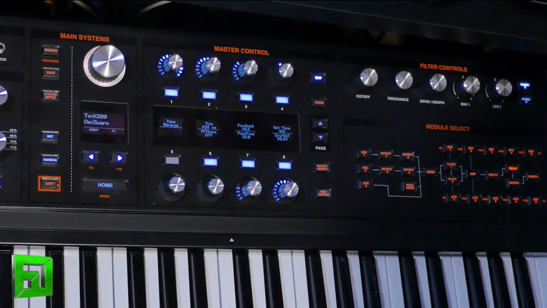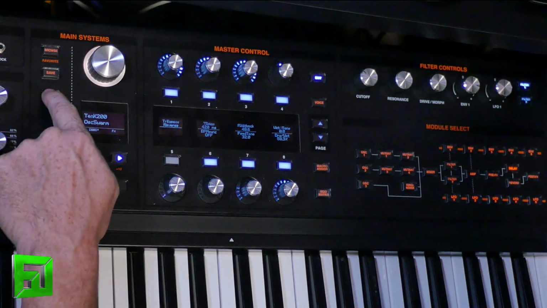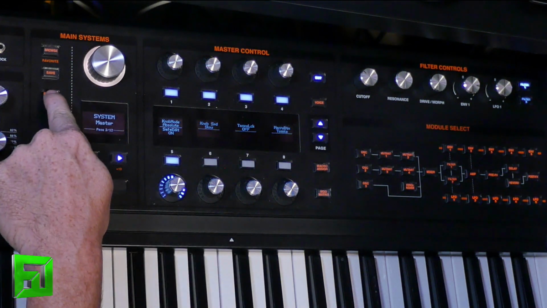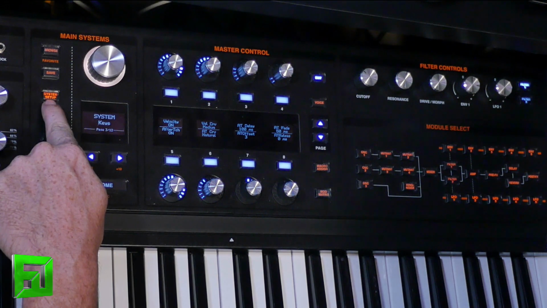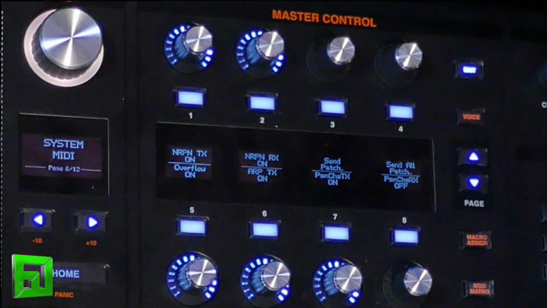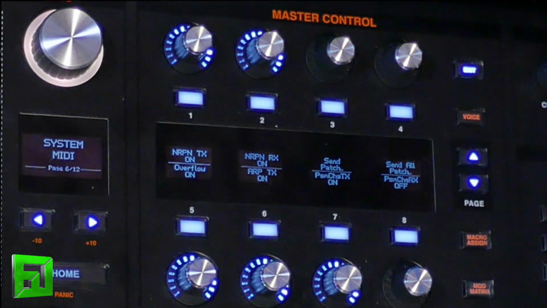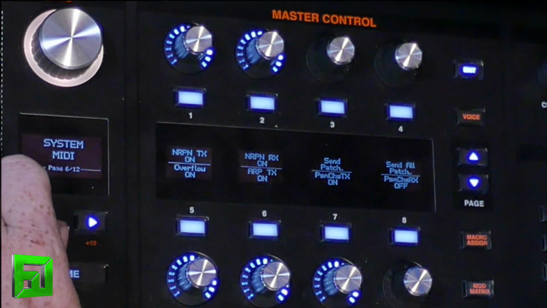Now here's the hidden trick. If you have a desktop or another keyboard or 2 desktops, whatever you want to do, you can go into your system settings, and if you press system a few times, you will get to page 6. And in page 6, there is overflow. And when you turn overflow on, let me turn off the chord button for a second here.